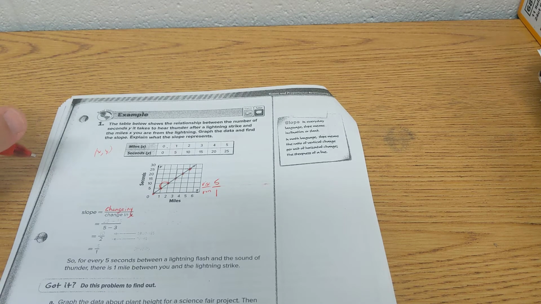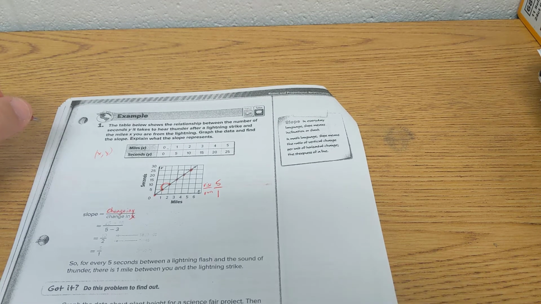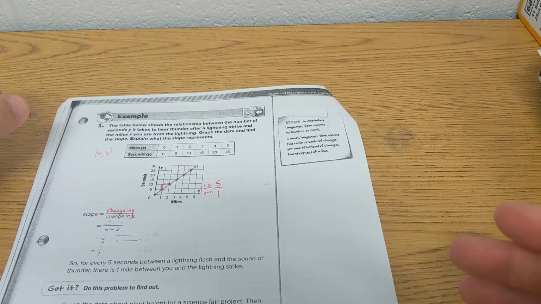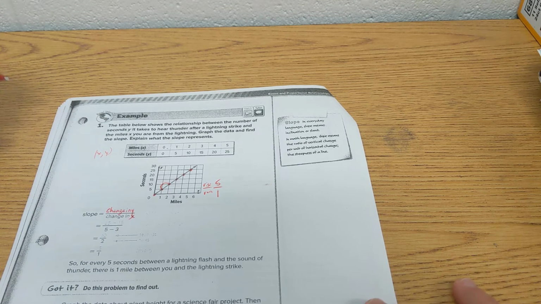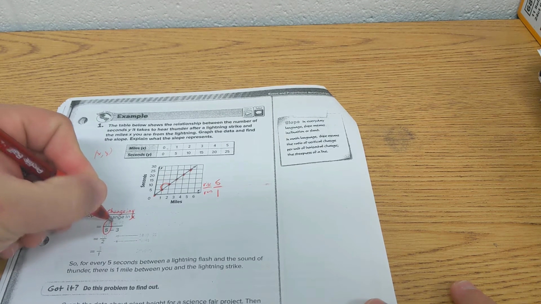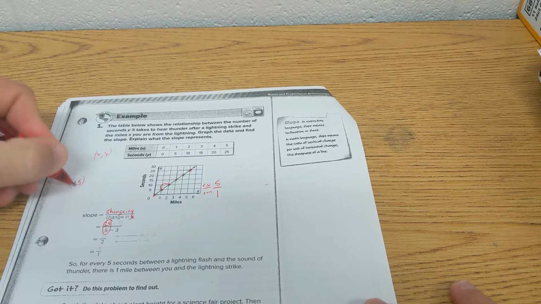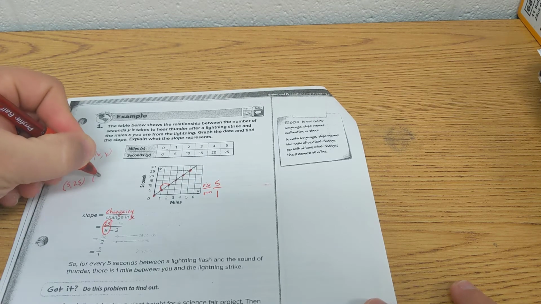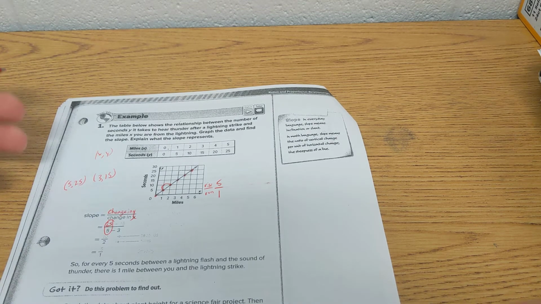I can give you any 2 points, and if I didn't give a table and I gave you 2 points and asked for the slope, you could tell me the slope, and I'm going to show you how. So in this case, we're going to take an ordered pair, 5, 25, and 3, 15.